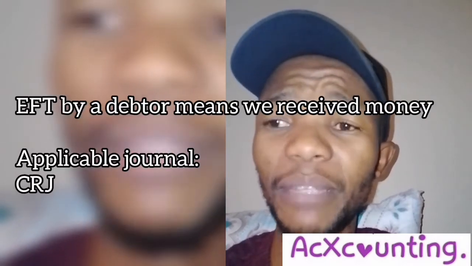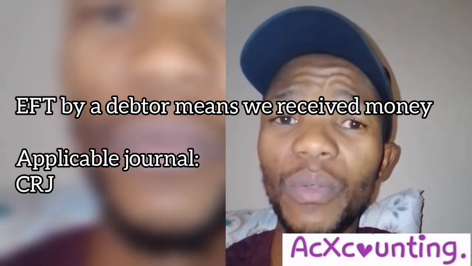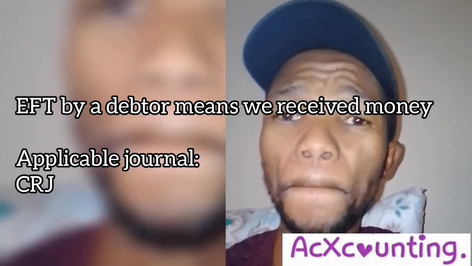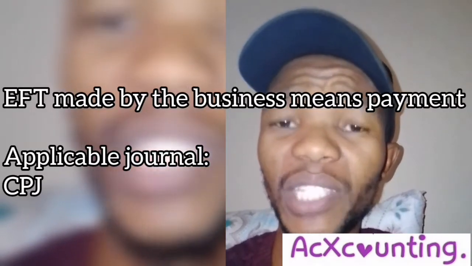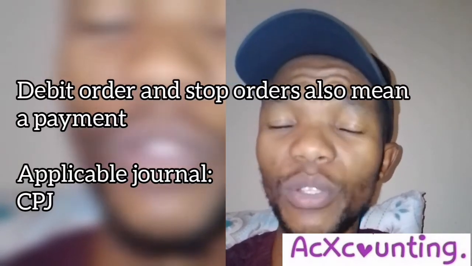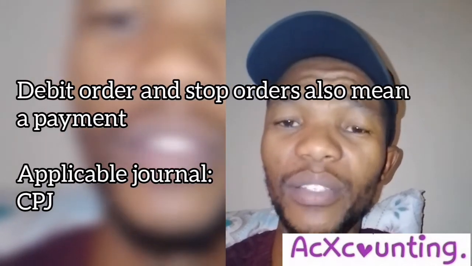If we received an EFT, so in the bank statement there is an EFT received by us, then it means that we need to prepare a cash receipt journal. We received money. But if it's an EFT to somebody else, then it means it's a cash payment journal. Sometimes it's not an EFT, it's a debit order or stop order. It means we're paying someone, and therefore it's a cash payments journal, right?